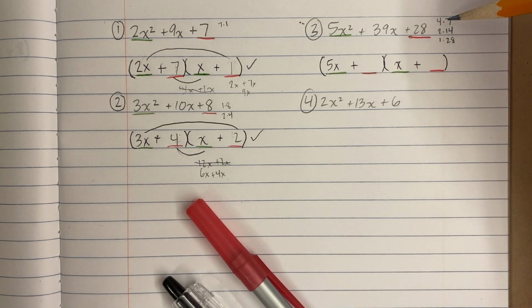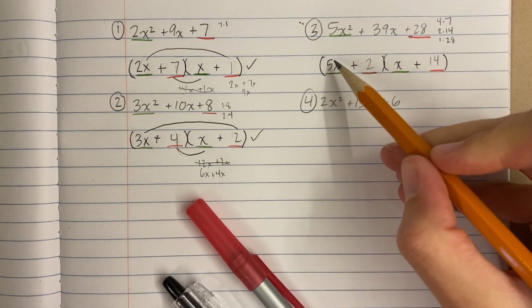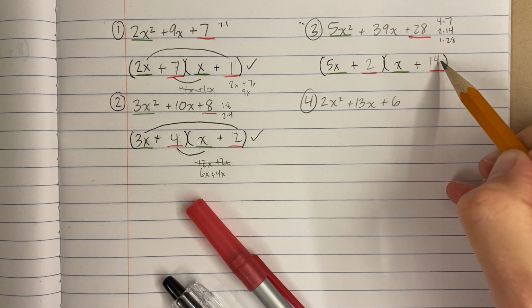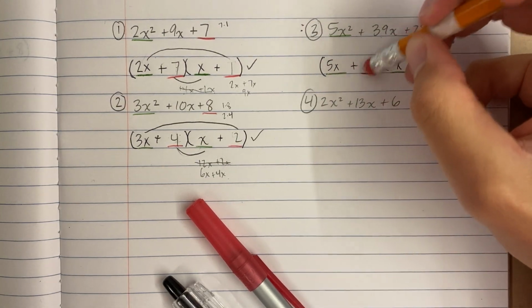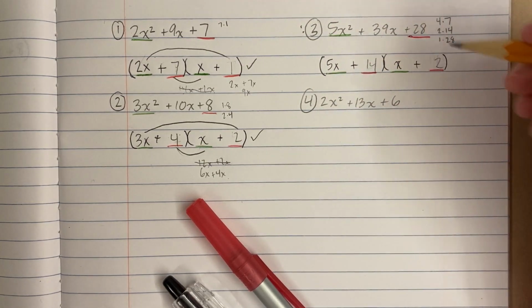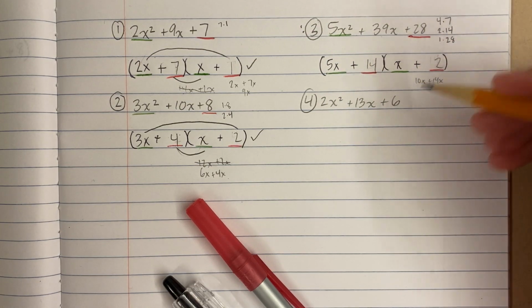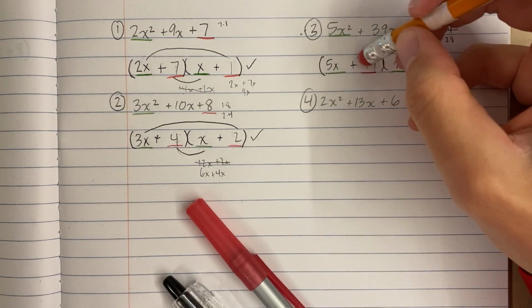So let's take a look. Let's try 2 and 14 first. If I do 2, 14, right away, look, 5x times 14, that's 70. So nope, that's not going to work. 5 times 2, that's 10x plus 14x. That's 24x, not 39x. Nope, so 2 and 14 didn't work. I tried it in both orders.